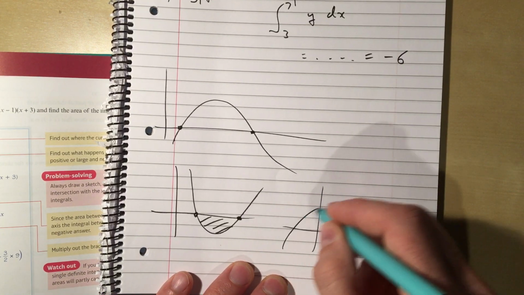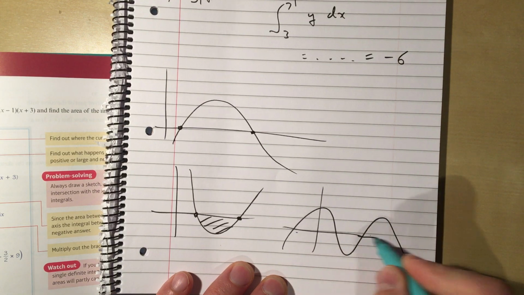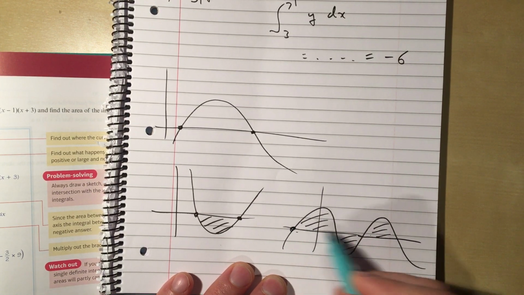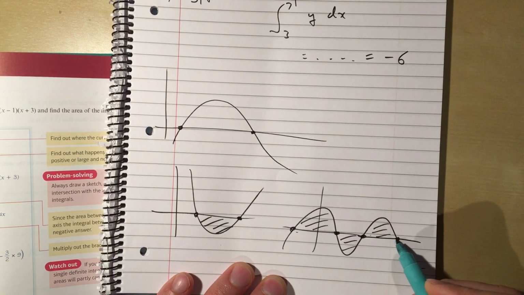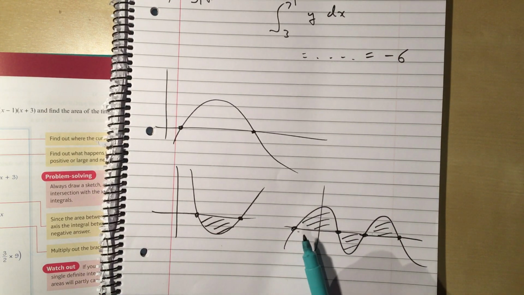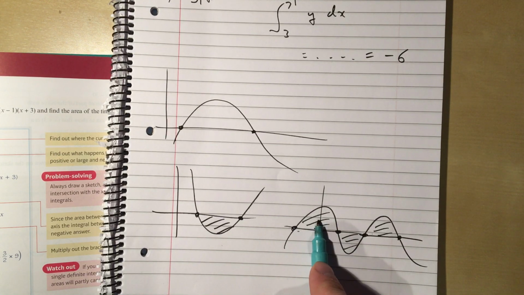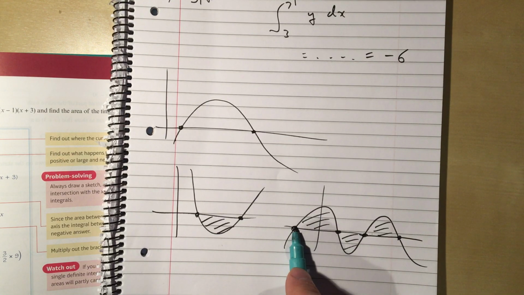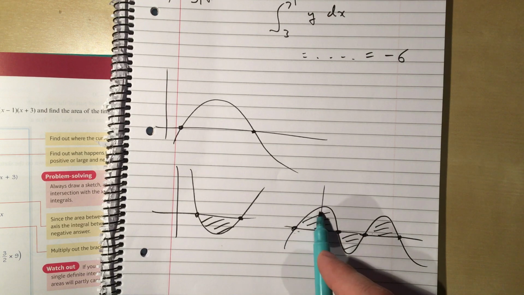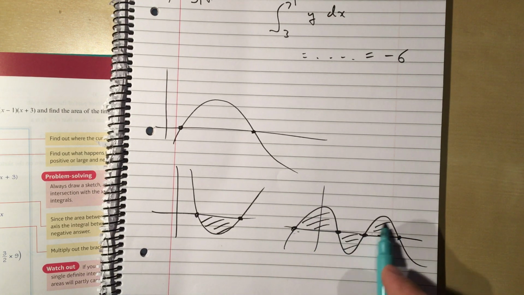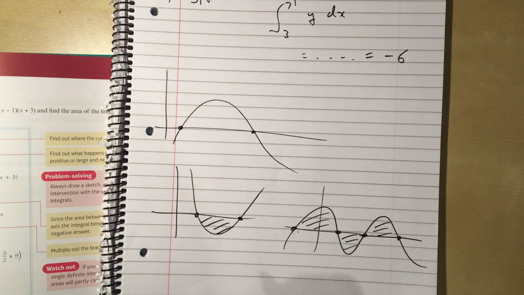If your curve does this and wiggles up and down above the x-axis and below the x-axis, you're going to need to find the x-axis crossing points, and then you're going to have a sketched graph, because when you've got the graph sketched, you'll be able to say, well, I'll integrate from this value to this value, and that'll give you that one. Integrate between here and here, that'll give you this one. Integrate between here and here, that'll give you this one, okay?